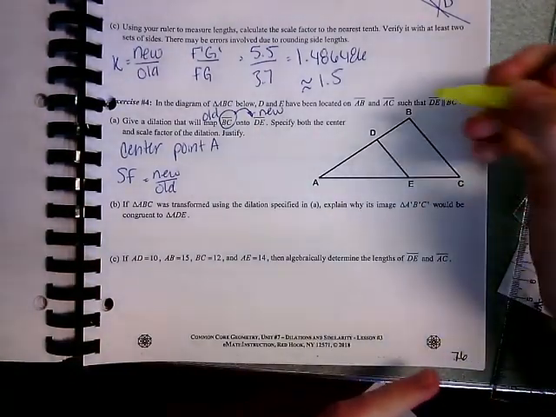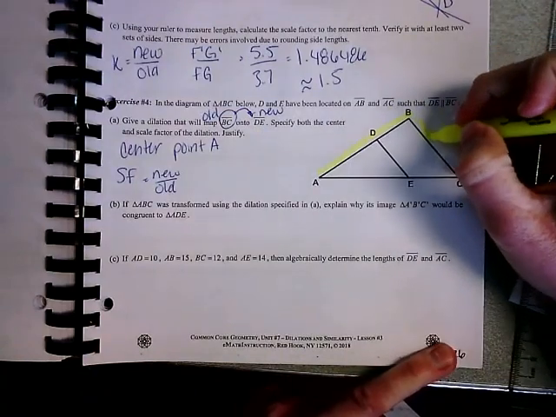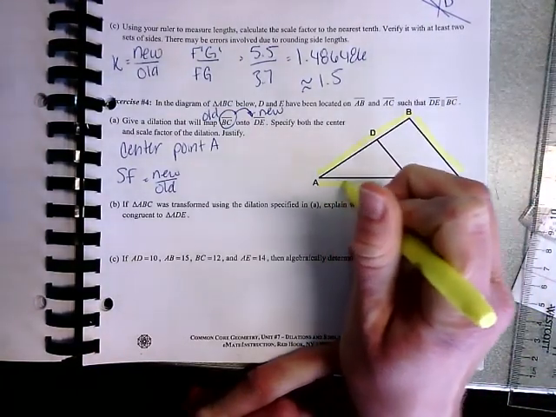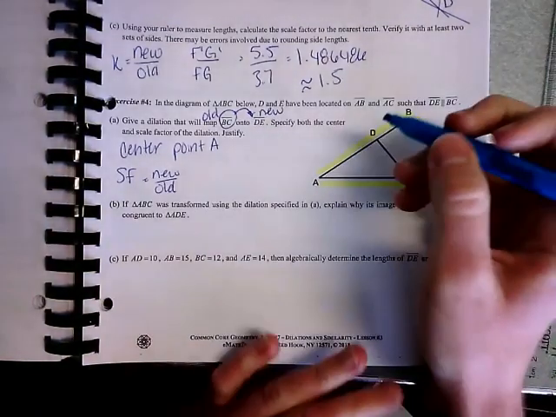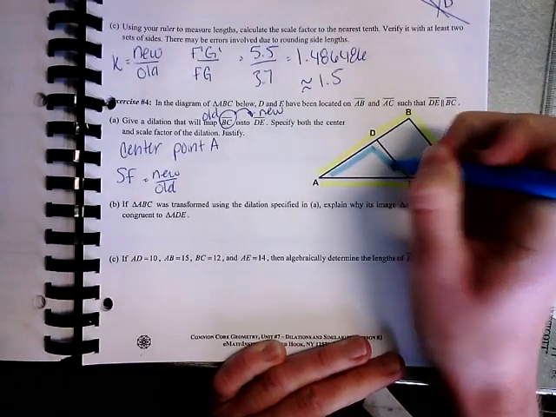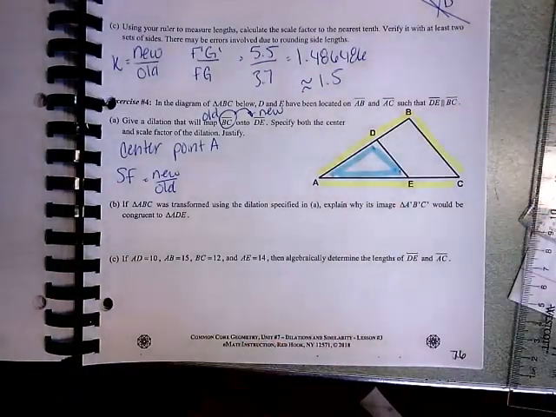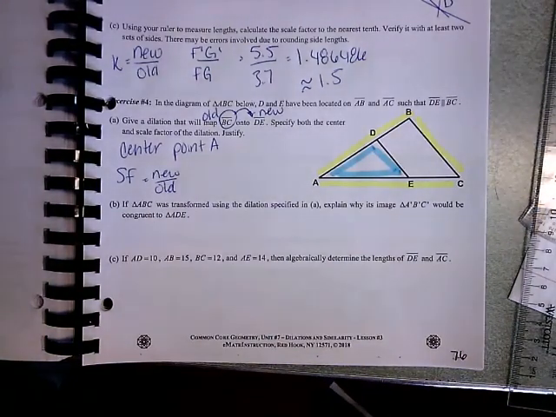Now, our old is this whole triangle, so AB, BC, and AC. And our new is AD, DE, and AE. So we can choose one of three ratios for our scale factor.